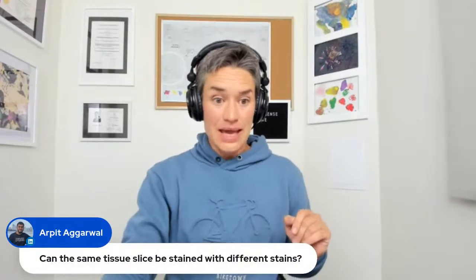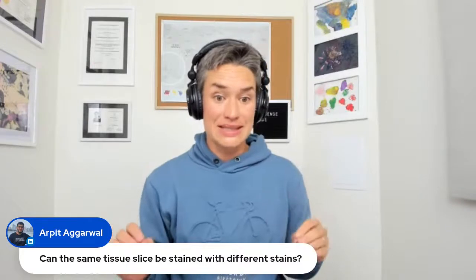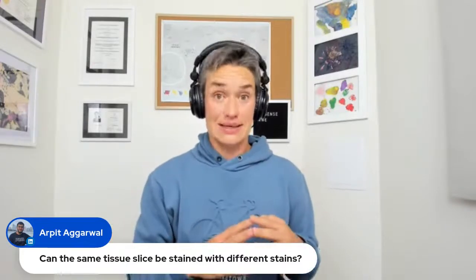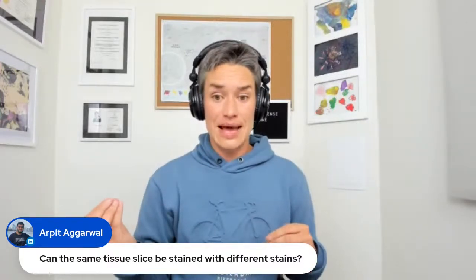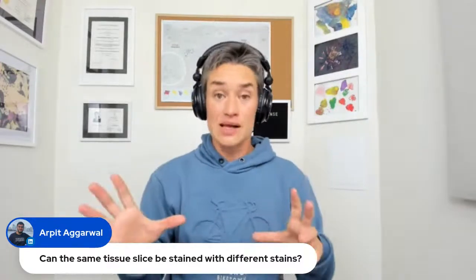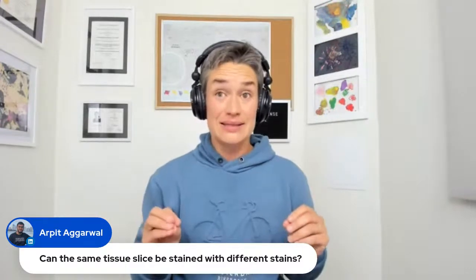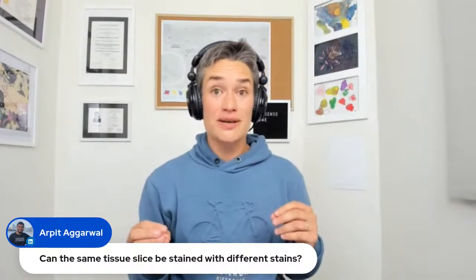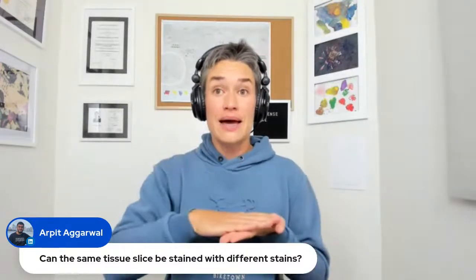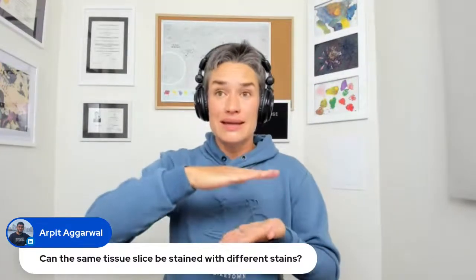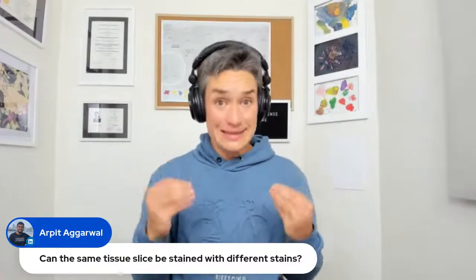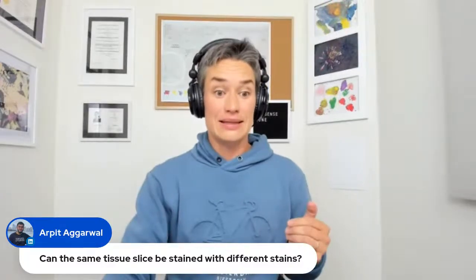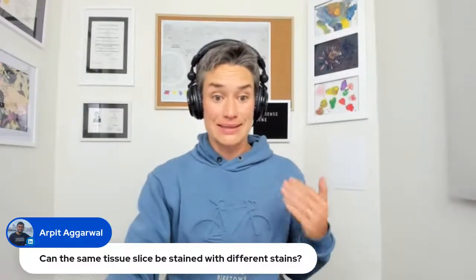And I have a question here. Can the same tissue slice be stained with different stains? Yes, it can be. You can destain. This is not the usual workflow that's happening at scale, but in a research setting, this is something very desirable, especially if you want to correlate the different things that you see from different stains. You want them to be visible on the exact same piece of tissue. So yes, the tissue can be stained with different stains.